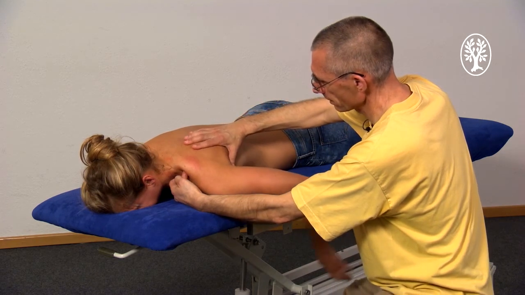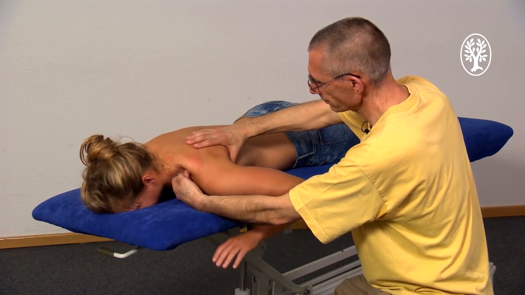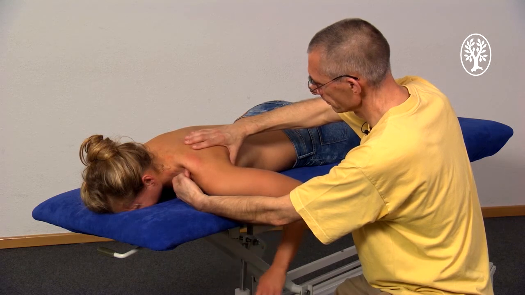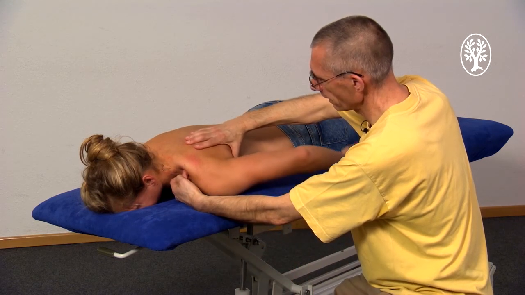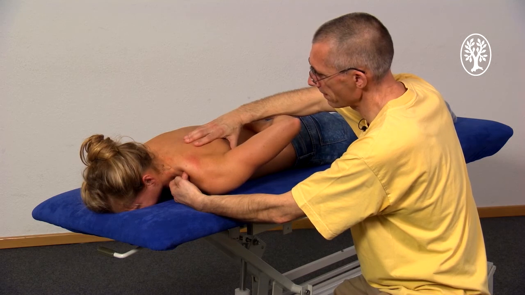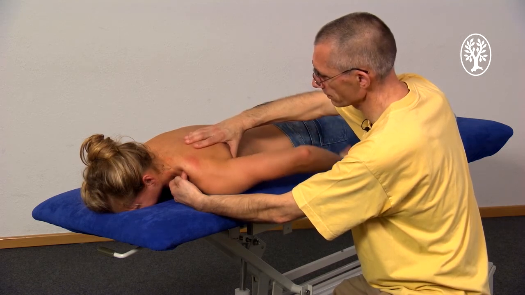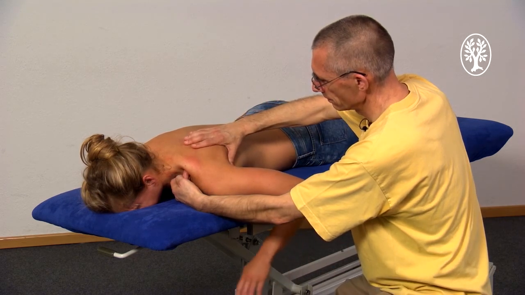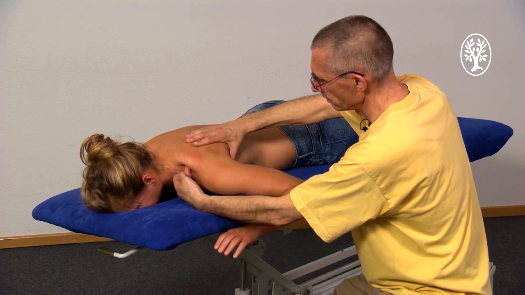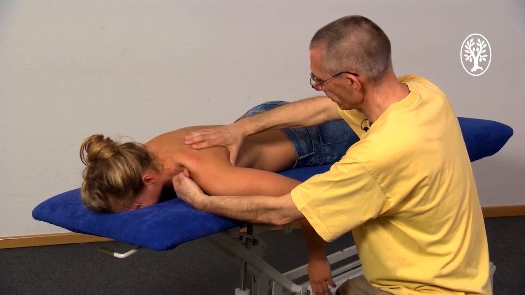Please repeat it 2 more times. Technique 2B at the supraspinatus muscle. And take a break.